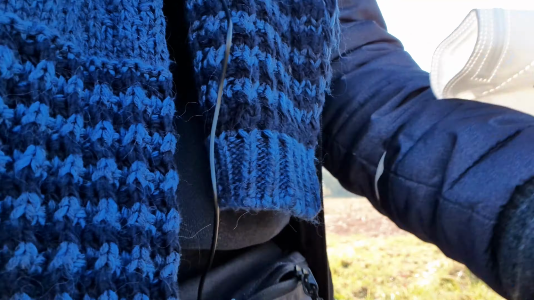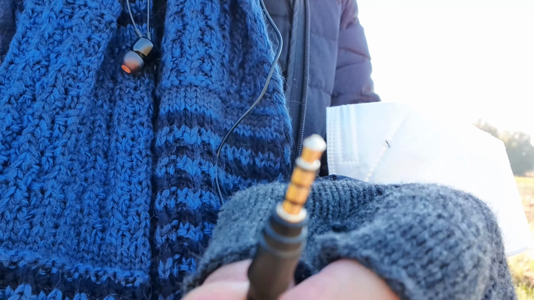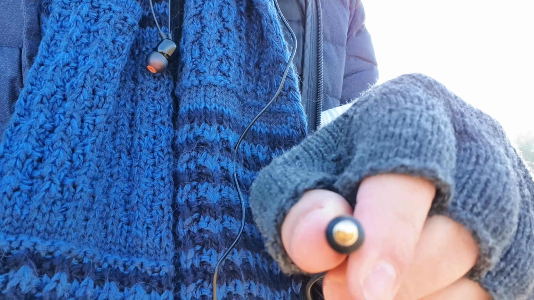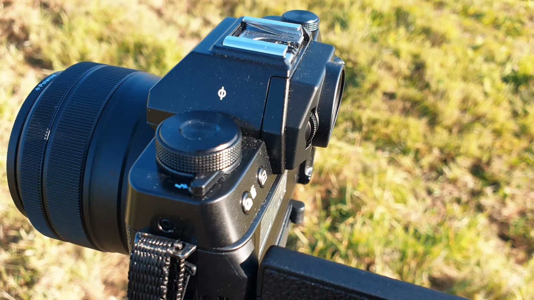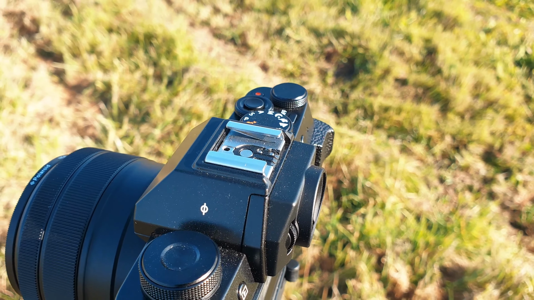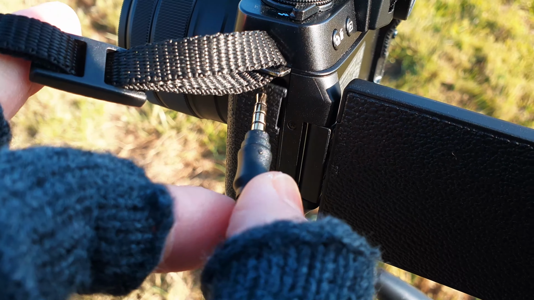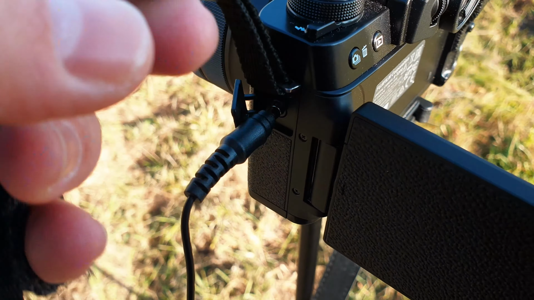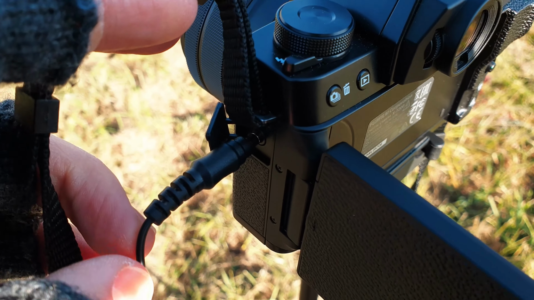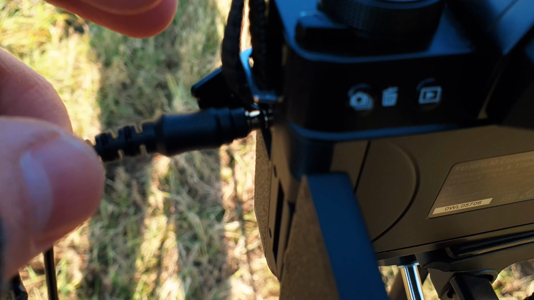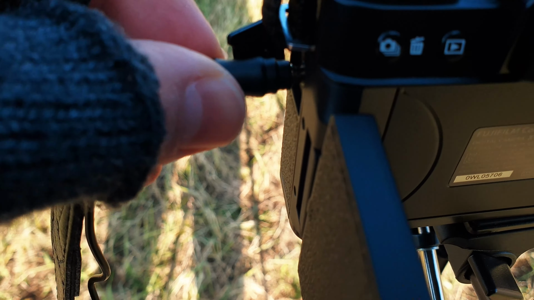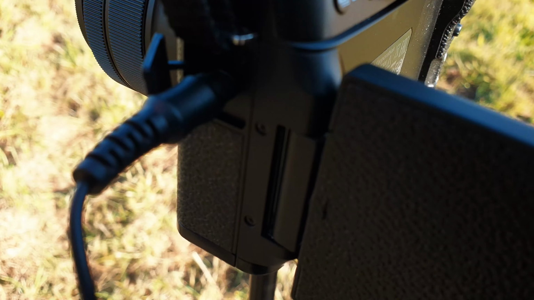And then next it's gonna be the actual jack that I'm gonna plug into the camera. Alright, so let's get this plugged in. I'm gonna need 2 hands for this. Okay, so it's plugged in.